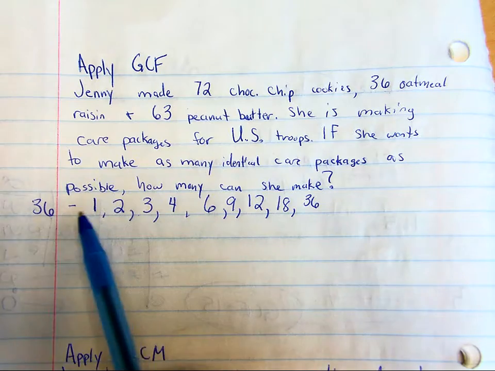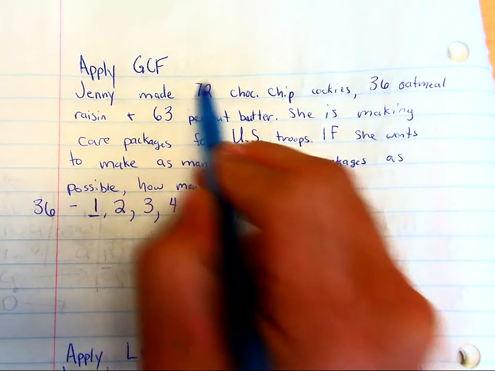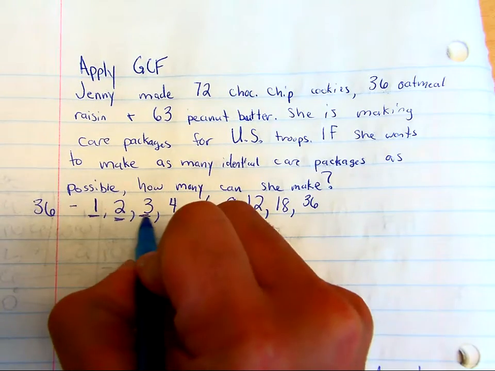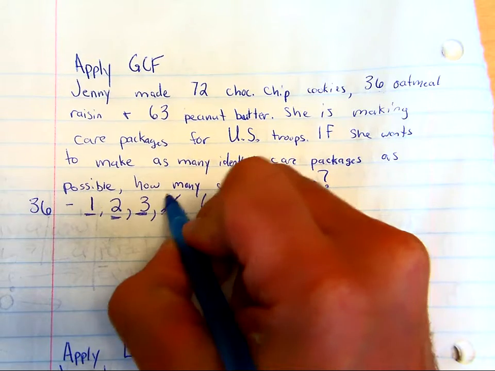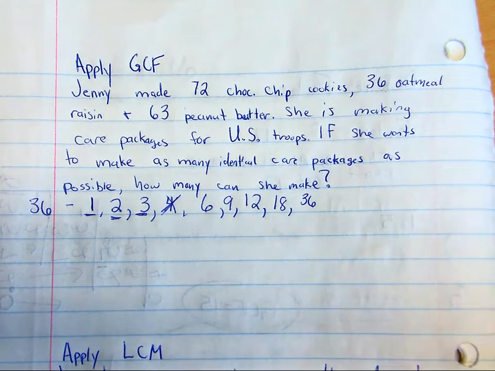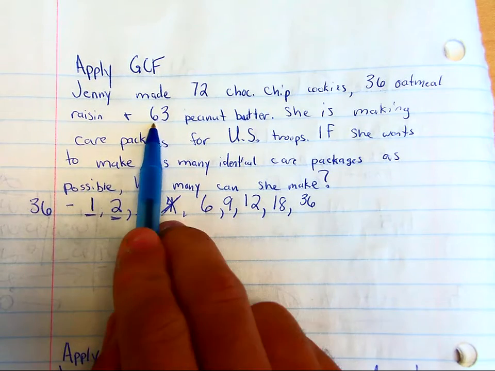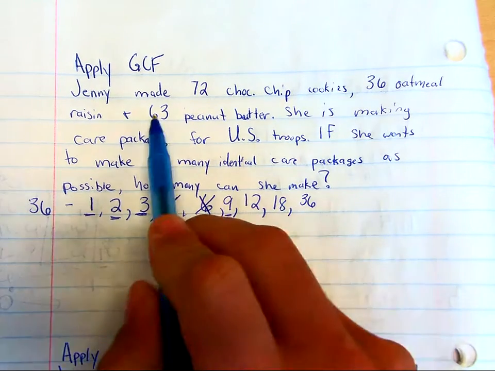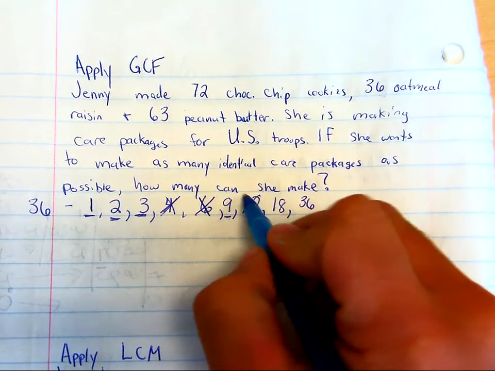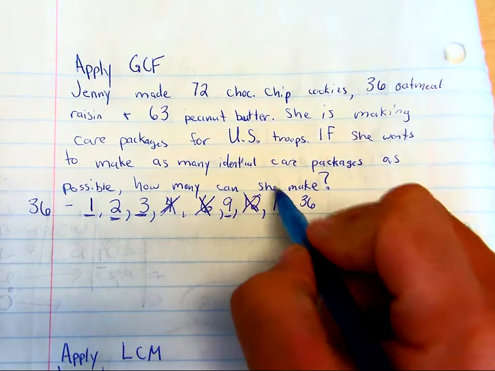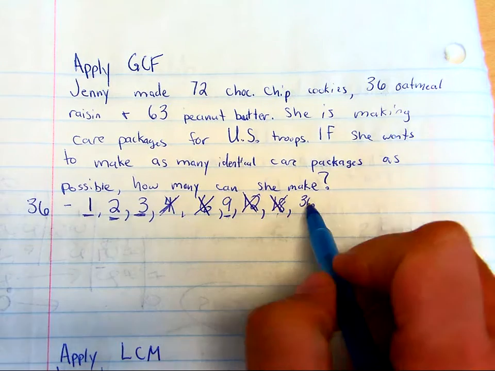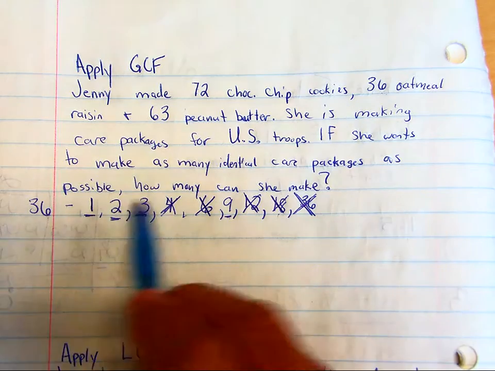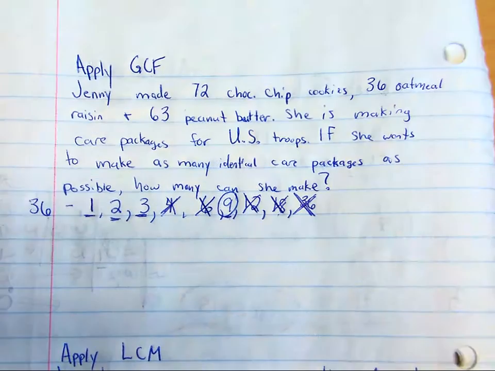So I would look at this and say, okay, I know 1 goes into 63 and 72. I know 2 does. 3 does. 4 does not go into 63. 6 goes into 60, so it can't go into 63. 9 goes into both of them. 12 will not. 18 will not. No even number will go into an odd number. And 36 will not. So if I look at this, 9 must be my greatest common factor.